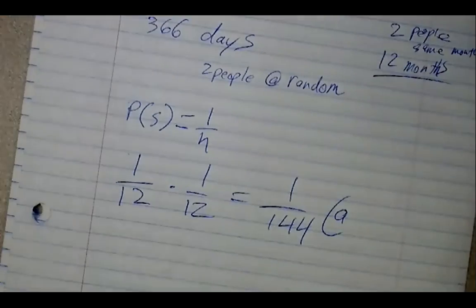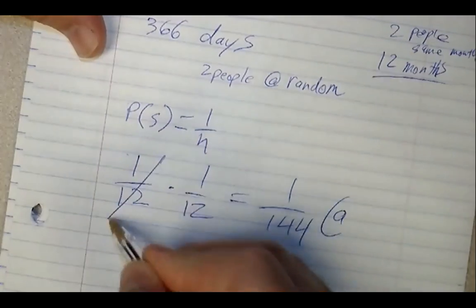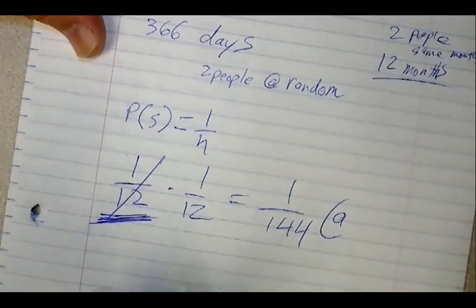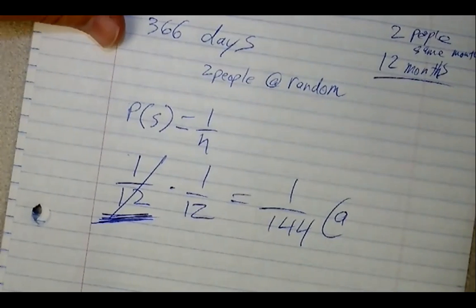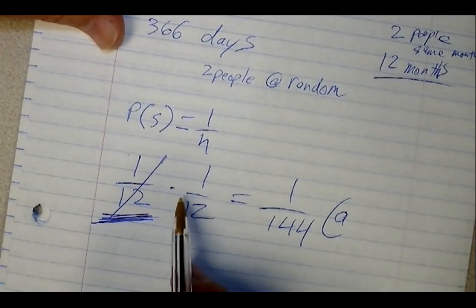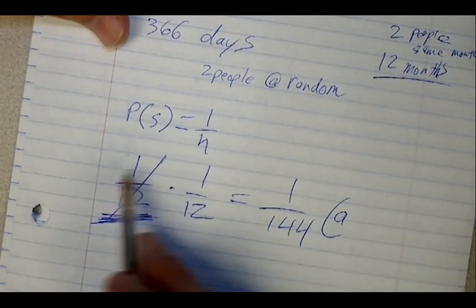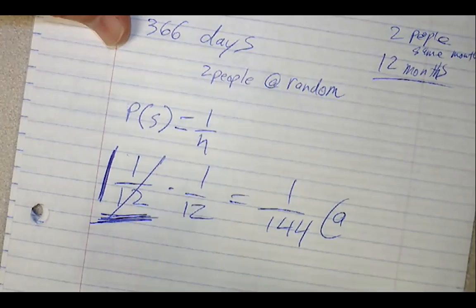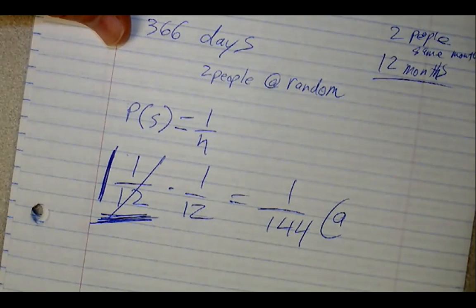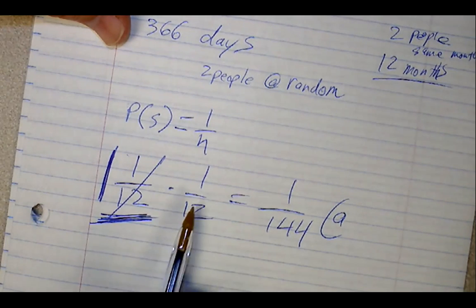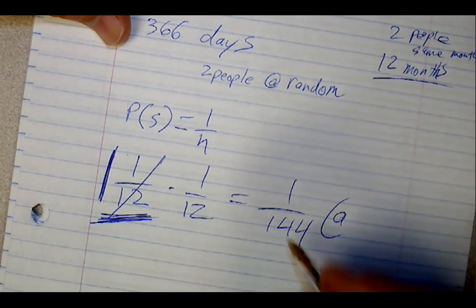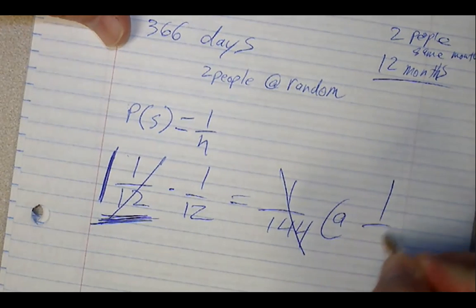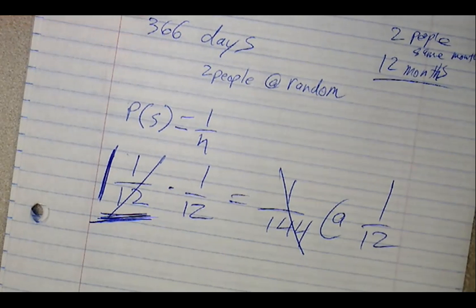Okay, so I think the part that I missed here, the reason I did that wrong, the first person is born in a month. What's the probability that the second person is born in the same one as the first one? Well, the probability of the person being born in a month is 1. The second person being born in the same month is 1 over 12. So it's not 144. It should be 1 out of 12. Okay.